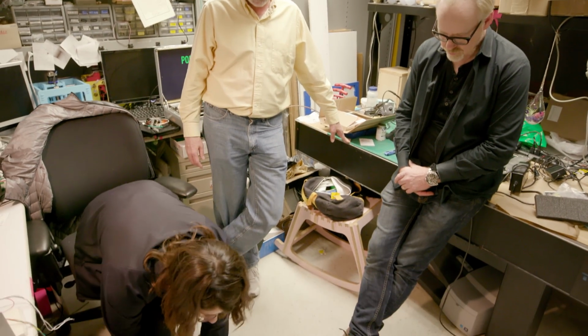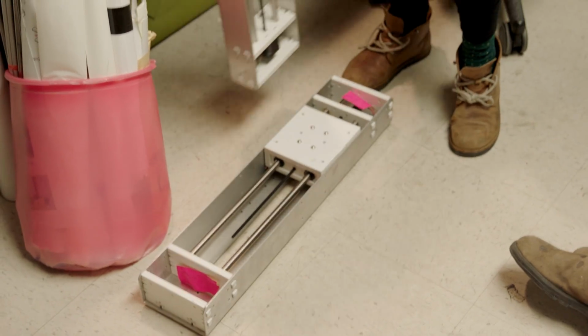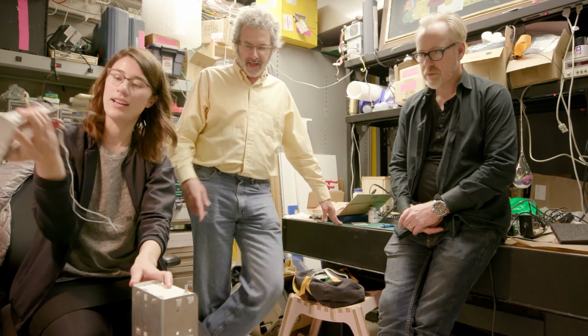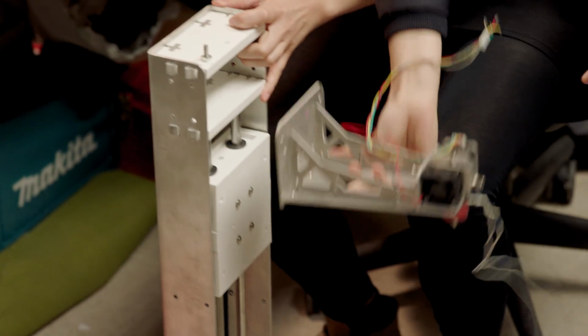So you can start with one platform that moves this way, and you add another one that moves up and down, so you can add a head. I'm not actually going to connect these together, but you have the 3D printing head.